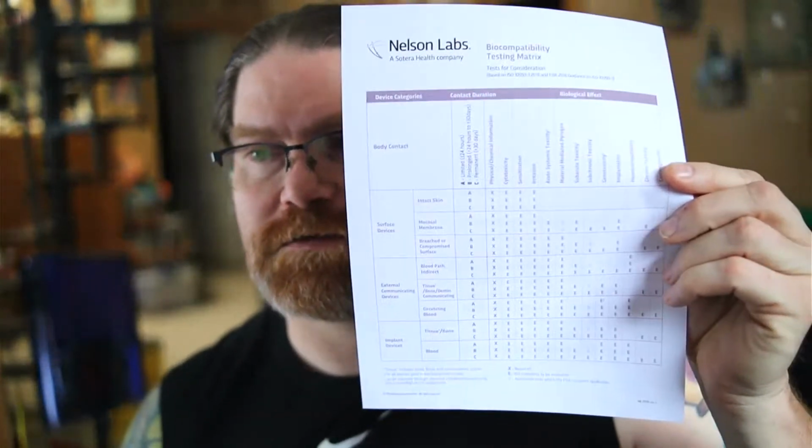Quality was horrible. Now, one of the tools that everybody tries to use is a matrix like this one. This one's provided by Nelson Labs. It's free from their website. You can also get a very similar table that this is based on from the FDA guidance document, and you can also get one from the ISO 10993-1 standard.